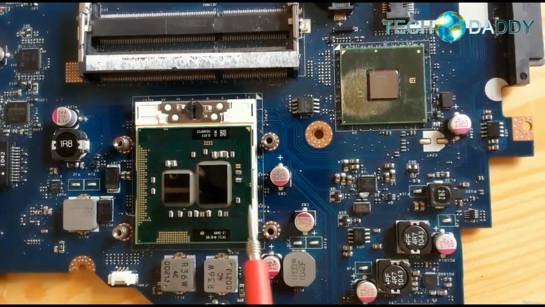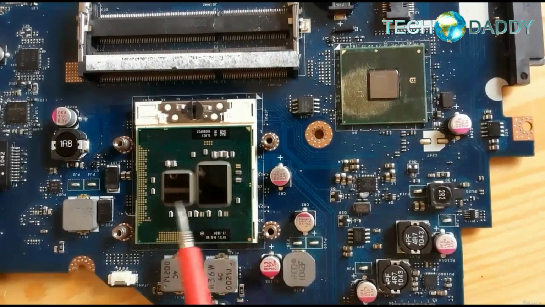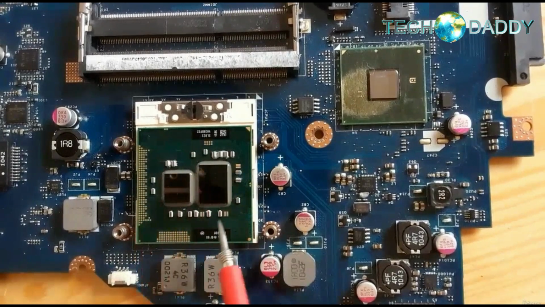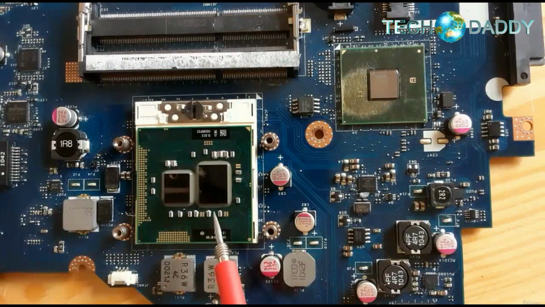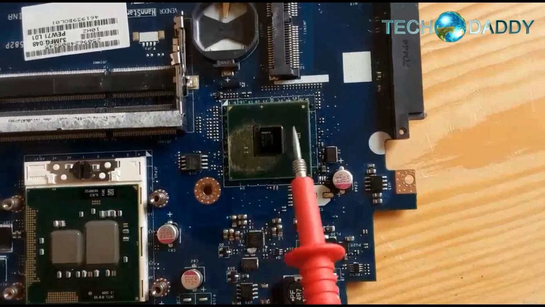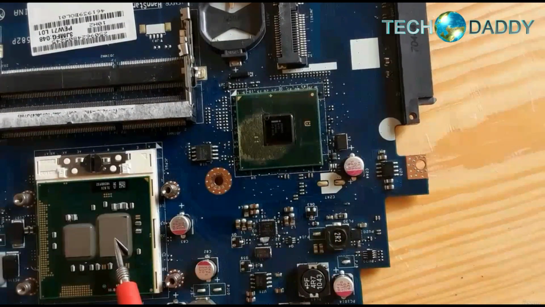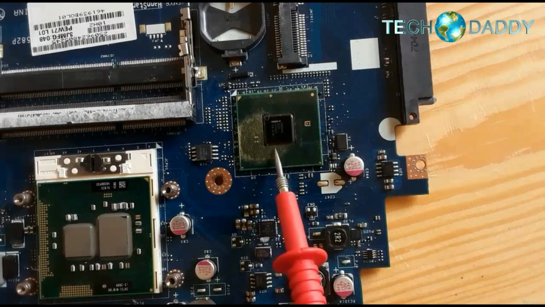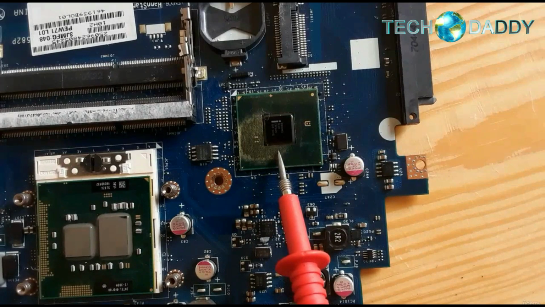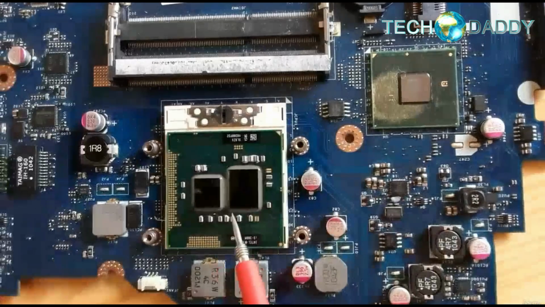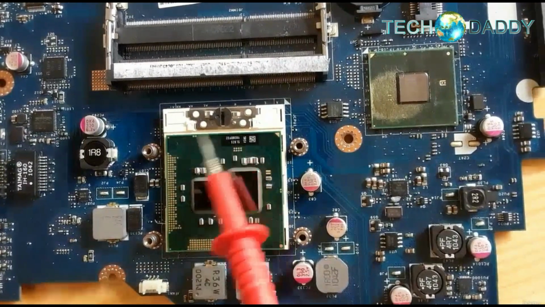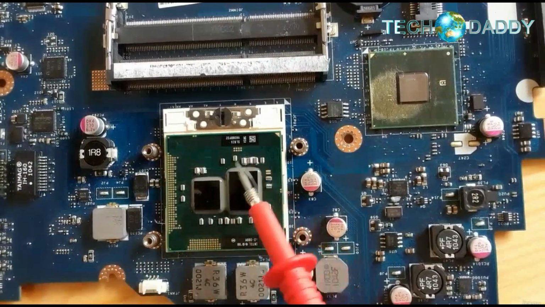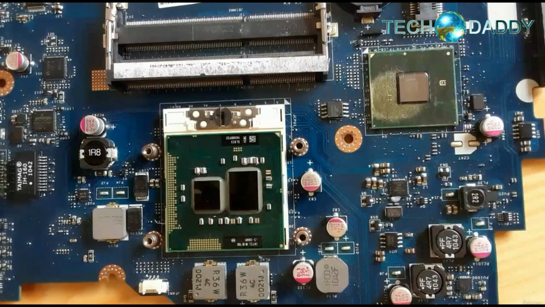So in this lecture we're going to see one of the most common or frequently varying components in the laptop, the graphic card. As you can see here in this laptop, the graphic card is integrated with the processor. Here we have the ICH, this small IC, and this is the graphic card with the CPU. So for this laptop, the CPU, the graphic card, and the North bridge are integrated in just one chip, as you can see, the CPU.